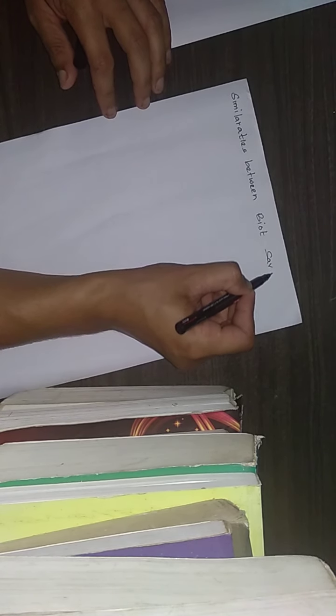So dear students, we are going to continue with our last video, and today we are going to see similarities between Biot-Savart law and Coulomb's law. Similarities between Biot-Savart law and Coulomb's law.